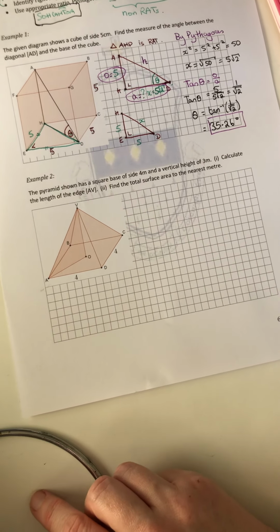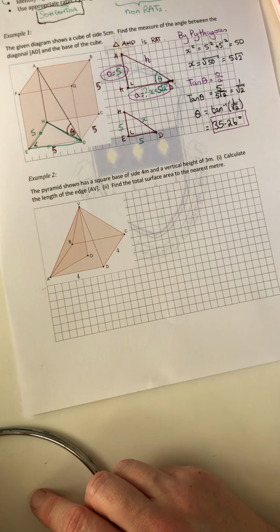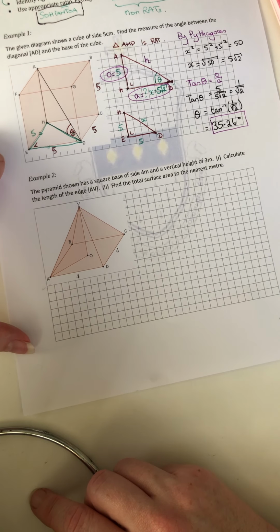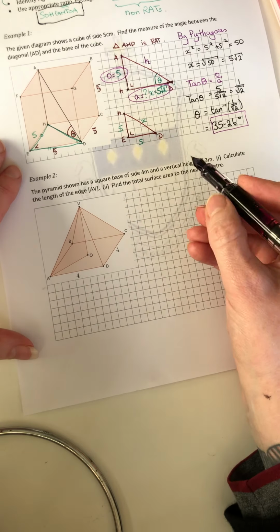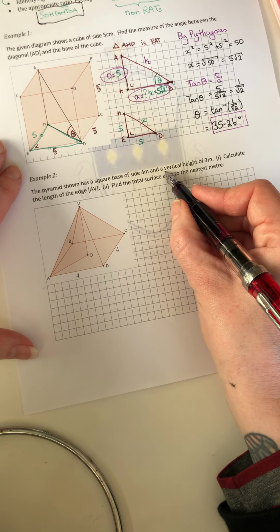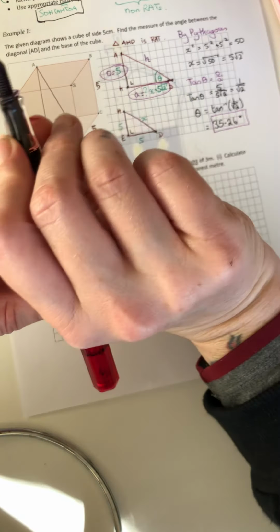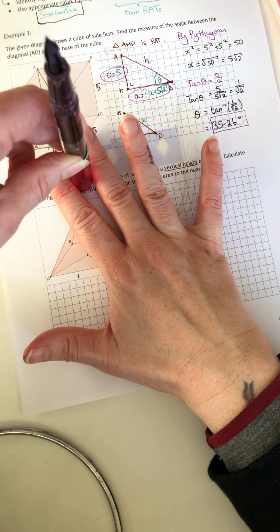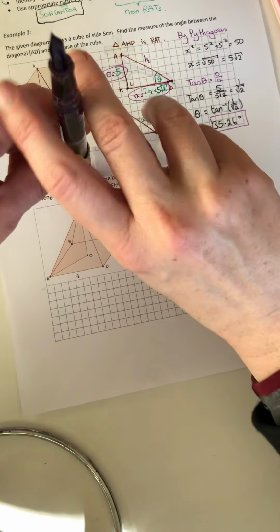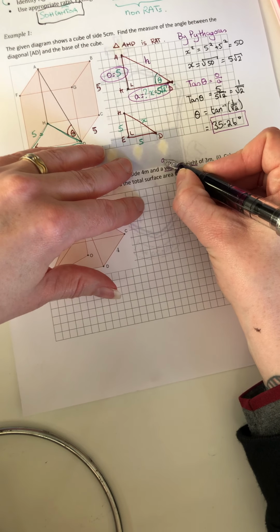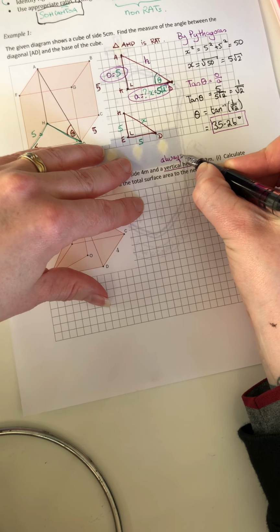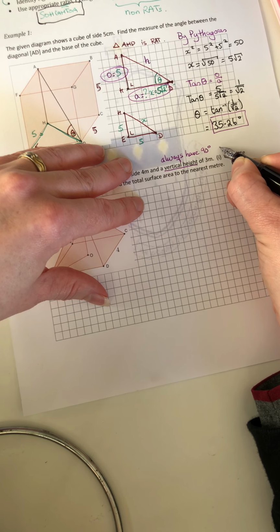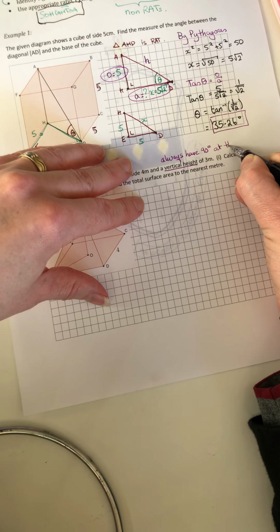Okay, so this question says, the pyramid shown has a square base where the side is 4 meters and the vertical height is 3 meters. Here's the thing you want to look out for. When you have a vertical height, you always have something going straight up, and a flat ground, which means you will always have a 90-degree angle at the ground.